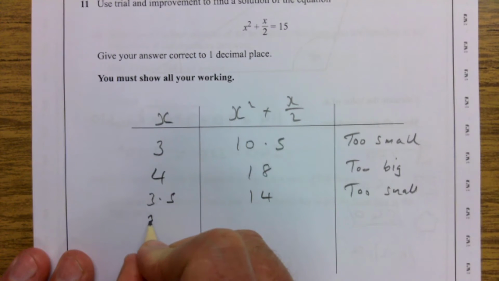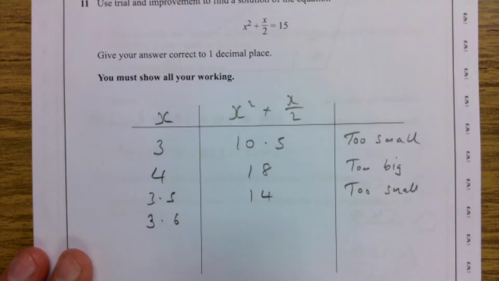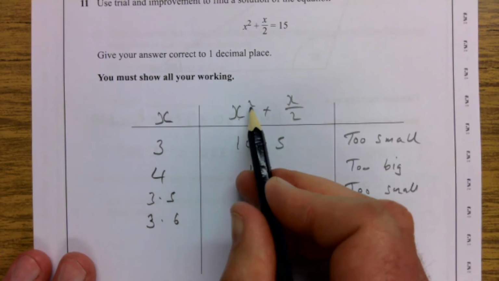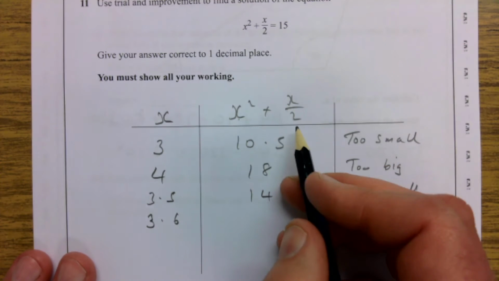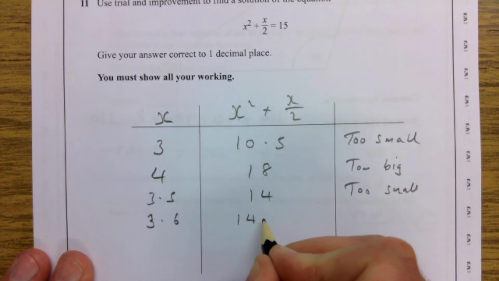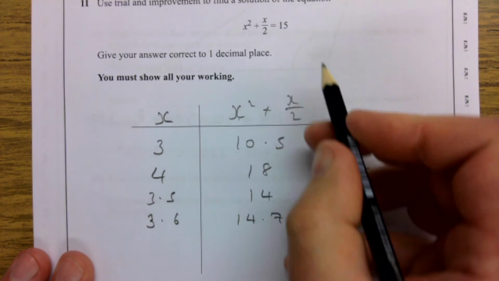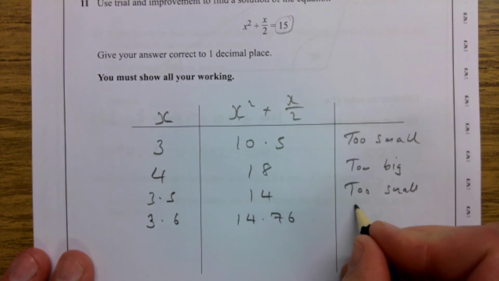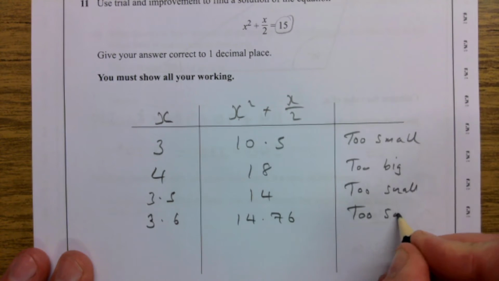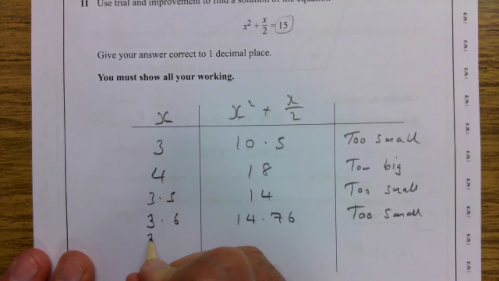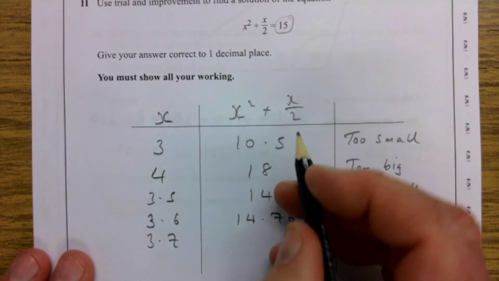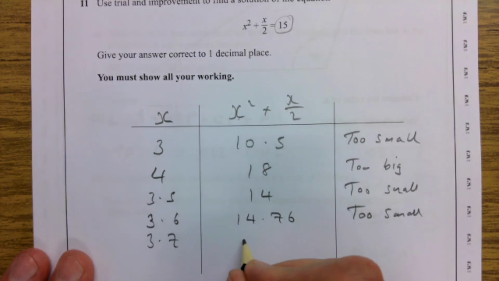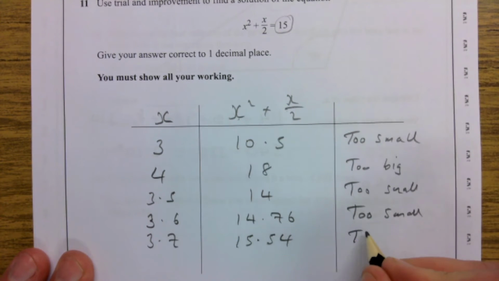So we'll go a wee bit bigger, 3.6. Again, what I'm doing, 3.6 squared, this is just on my calculator, plus 3.6 over 2, and that gives me 14.76. So I'm getting close to this 15 here. We're not quite there, but still too small. 3.7. So 3.7 squared plus 3.7 over 2, and that gives me 15.54, and that's too big.